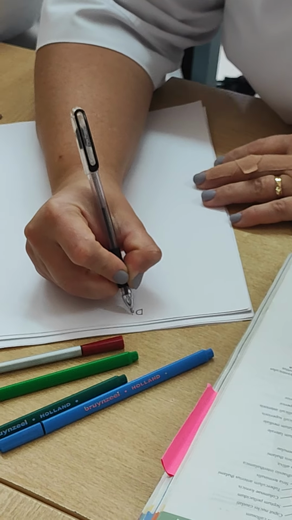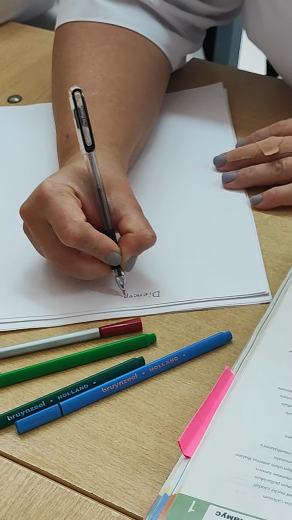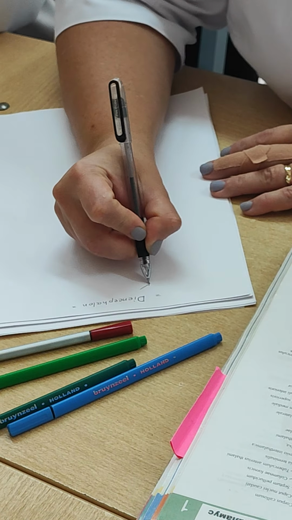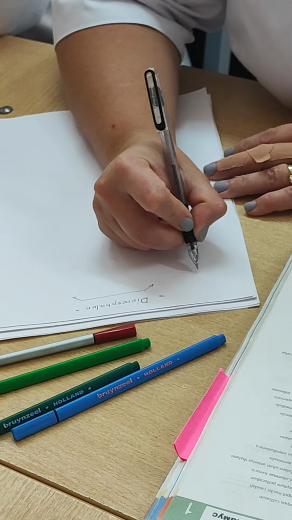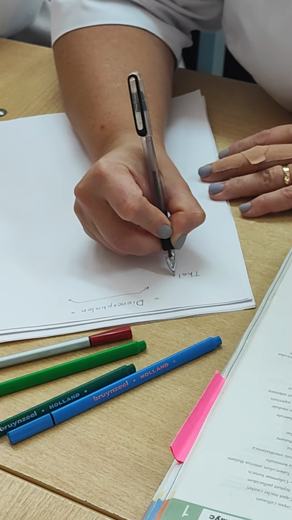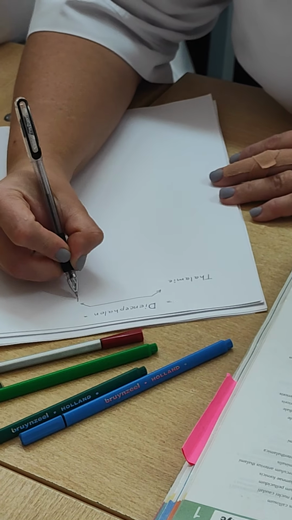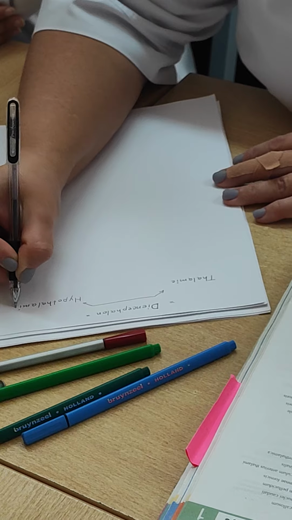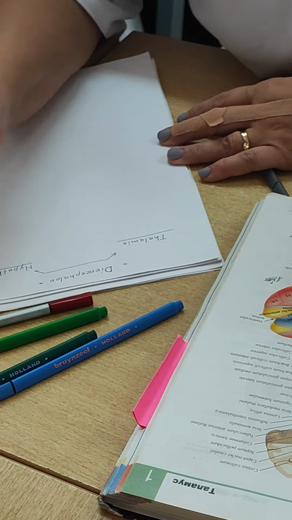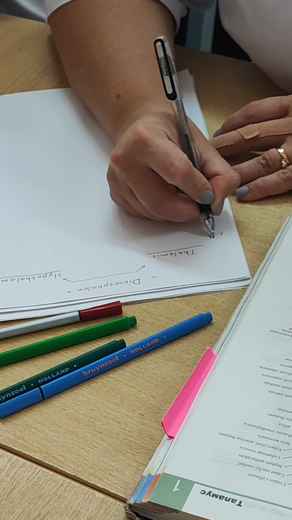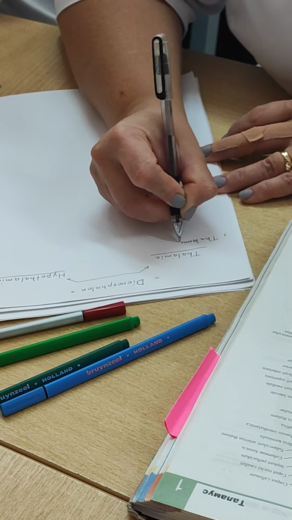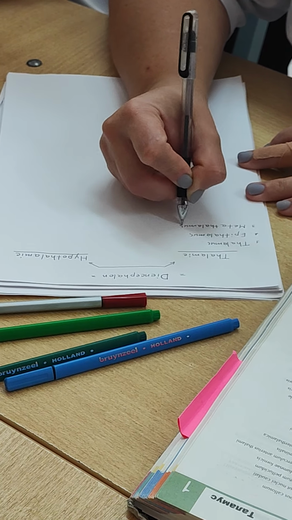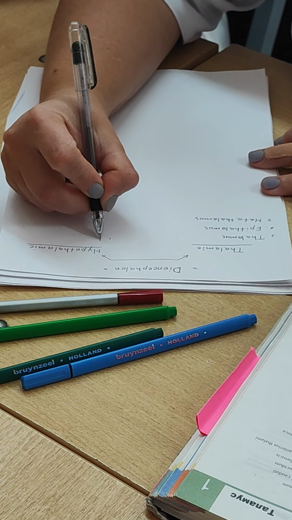So the diencephalon. The diencephalon consists of two parts: the thalamic brain and the hypothalamic brain. The thalamic brain consists of the thalamus, epithalamus, and metathalamus. The hypothalamic brain consists just of the hypothalamus.